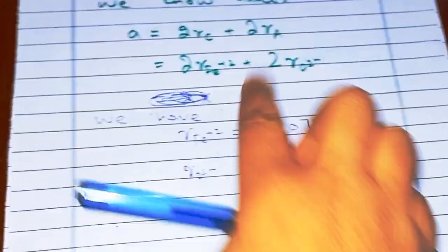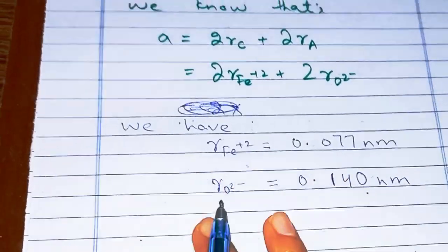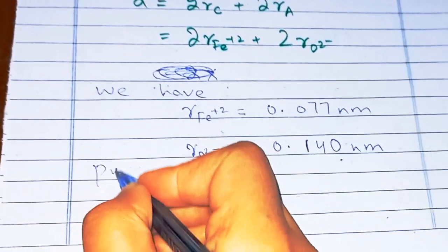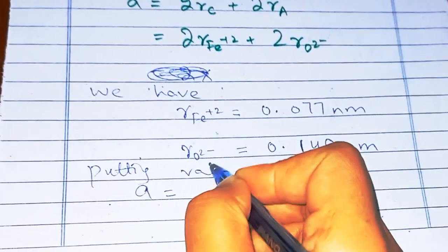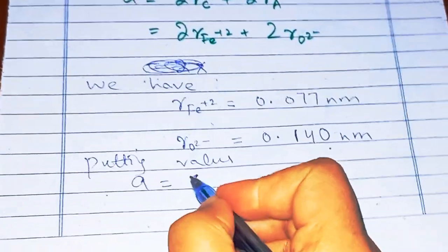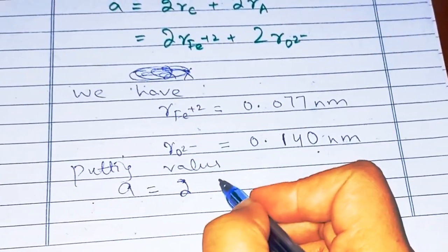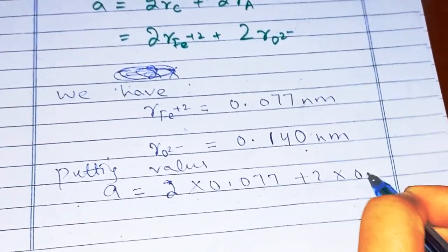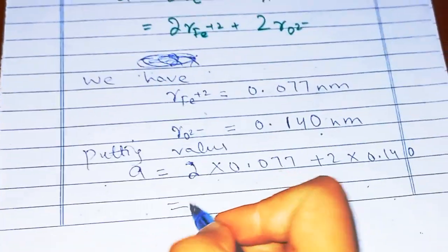We can put them in nanometers as well. The result will be in nanometers automatically. So A equals, we can put values into this expression: 2 times the radius of the ferrous ion, which is 2 times 0.077, plus 2 times 0.140. The answer will be in nanometers automatically.